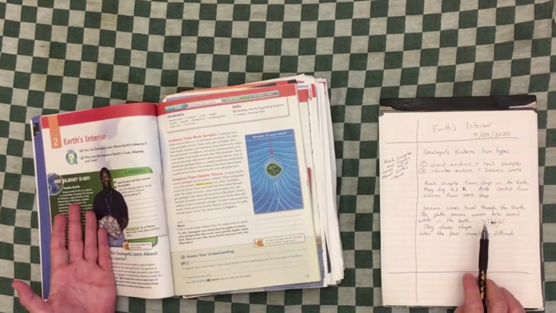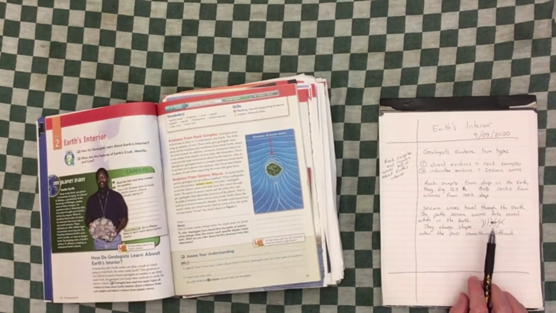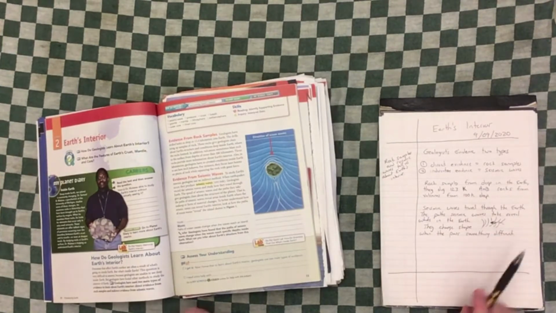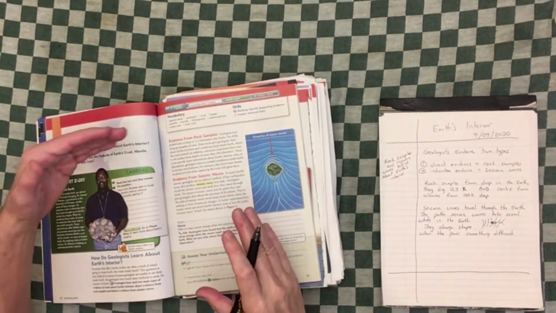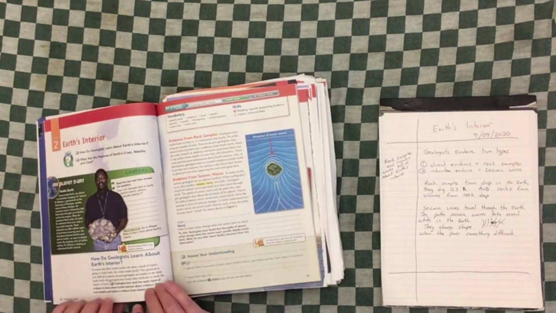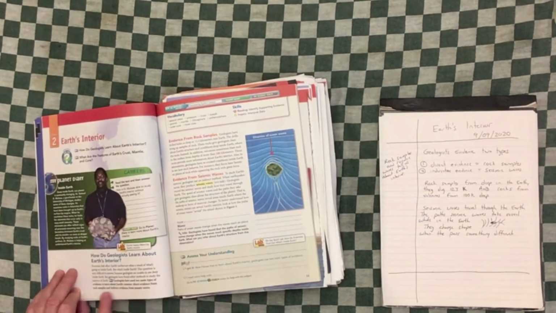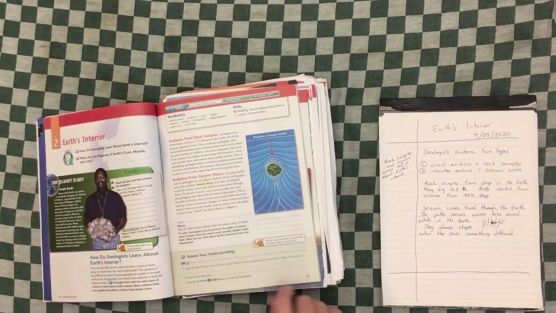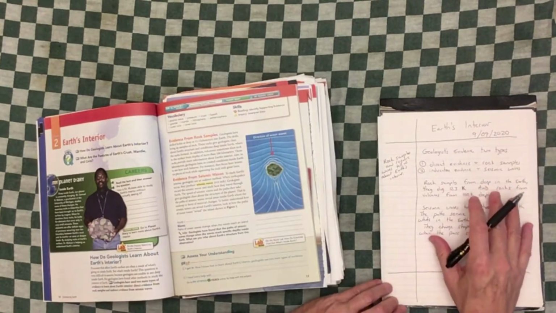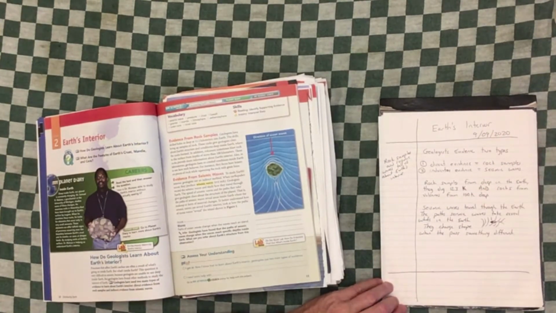Should I write everything down? No, I shouldn't write everything down. Can I draw a picture that simplifies the ideas? Can a diagram replace many words? Did you notice any repetition here? How many times did the author say the same thing? So they said it here once. Geologists have used two main types of evidence. Then they said it here, two main types of evidence. So when you see repetition, you want to make sure to write that down. That's the author's main point.